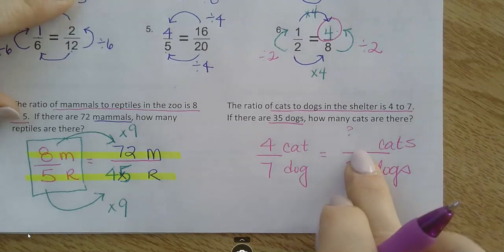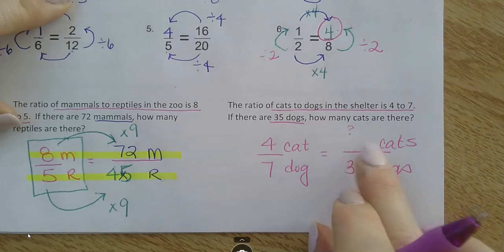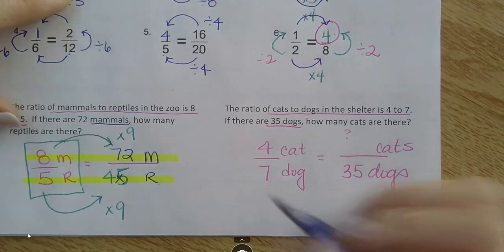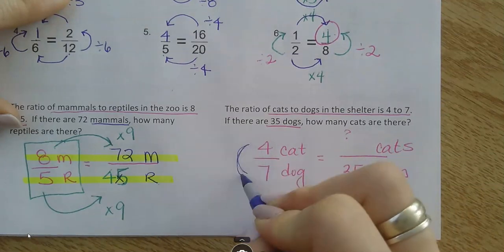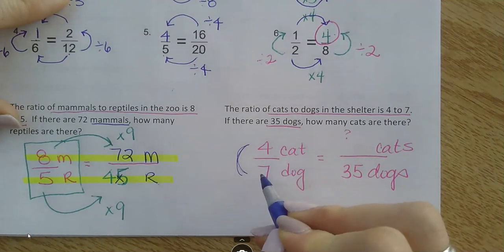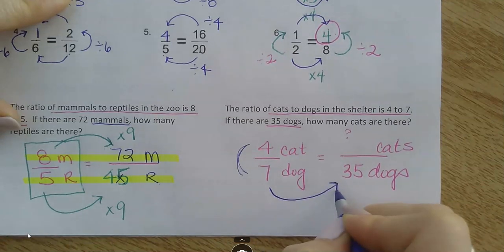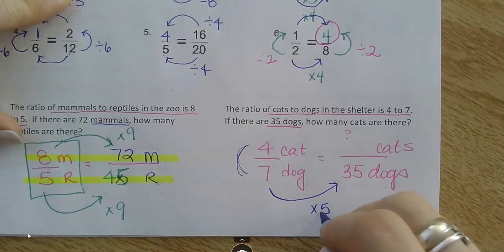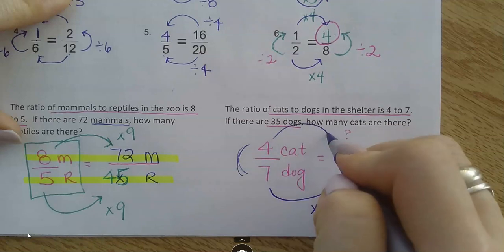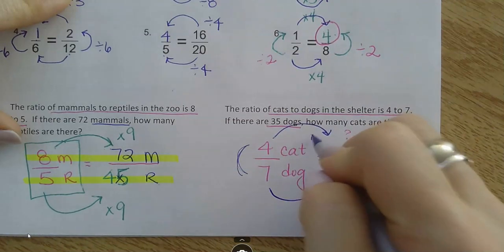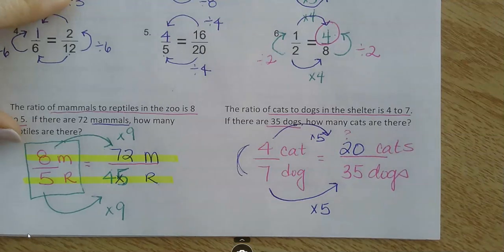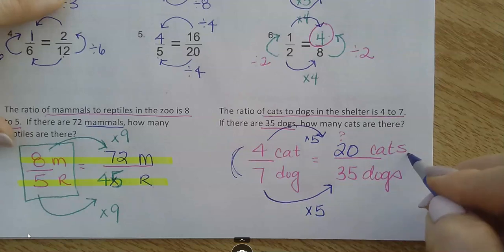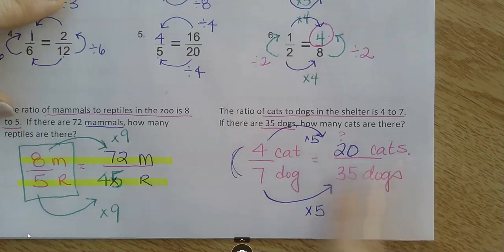And if you even want to just kind of leave that blank, or you could put an X in here, that's what we're trying to find. So any easy arrow that would help you get there. I don't have an easy arrow to go this way, right? There's no math fact to go between 4 and 7, but there is a math fact, right? With mental math, I know 7 times 5 is 35. So 4 times 5 is 20. Okay? And you can put it right in there, and it's already labeled. Cats, cats, dogs, dogs.